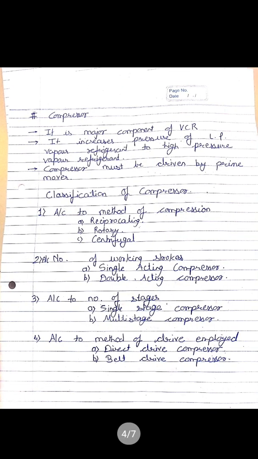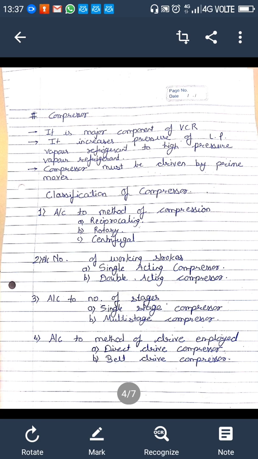Okay, today we are going to discuss the topic components of refrigeration system. So in vapor compression refrigeration system, what we see first, the component is compressor, another one is the condenser, next one is the throttling valve, then evaporator, and again compressor. So we are starting here from the compressor.